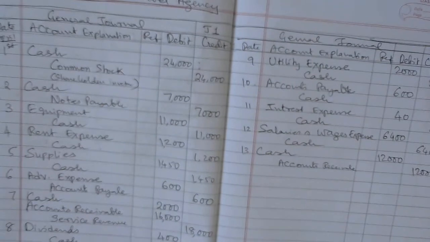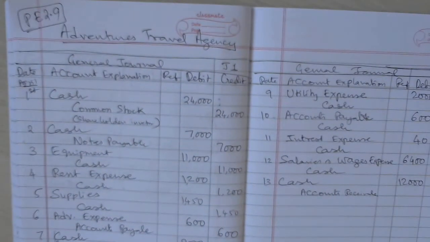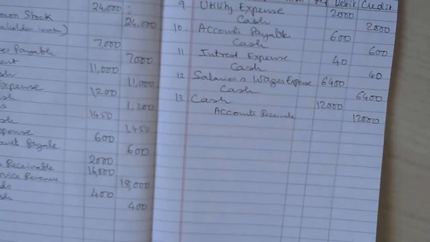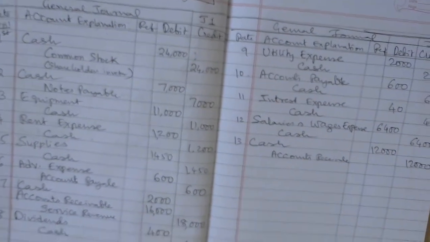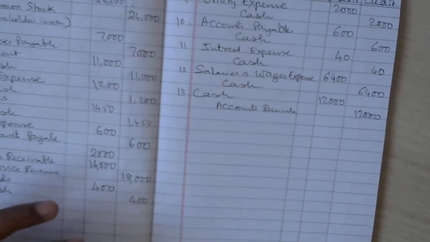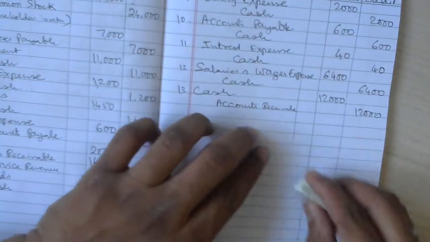So what you see on your screen is the journalization of the transactions of Adventures Travel Agency, and this is how you journalize the transactions. Now what is the benefit of journalizing these transactions? You can find the balance in the accounts easily. For example, if I want to know what the cash balance is, although this is not asked in the question, I will still do it. So how to find the total balance in the account? Let me erase these lines.